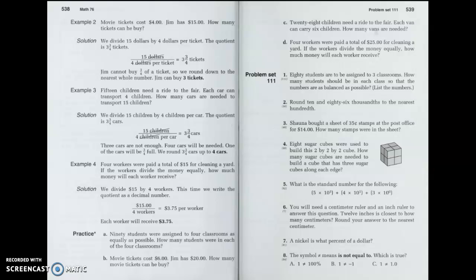All right, the final example is example 4. 4 workers were paid a total of $15 for cleaning a yard. If the workers divide the money equally, how much money will each worker receive? Well, when you divide 15 by 4, you get $3.75. There's no need to round up or down because each person gets an equal amount, and so each person is going to get $3.75.